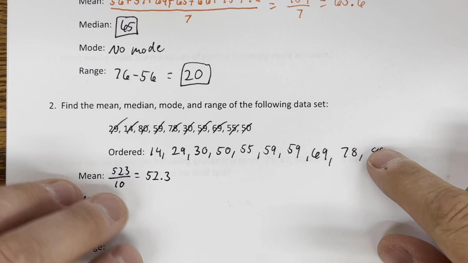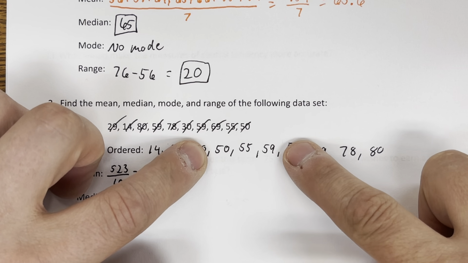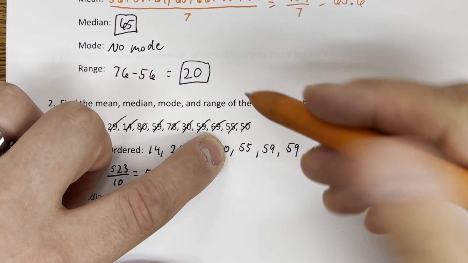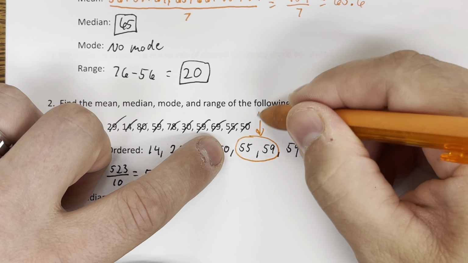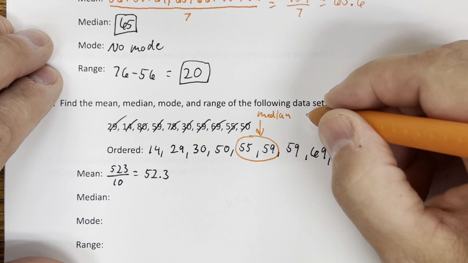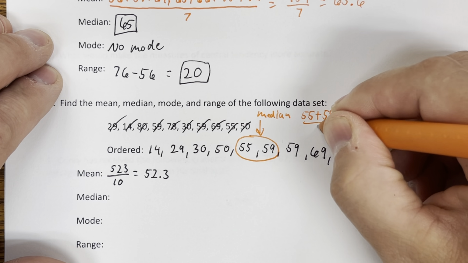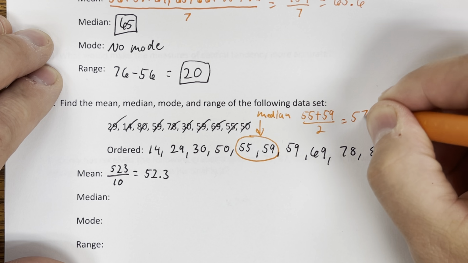To calculate the median, find the middle number. So count from the edges. 1, 1, 2, 2, 3, 3, 4. Oh, there's no middle number. The middle number is between the 55 and the 59. So the median is the average of these two. So for me to calculate the median, I would have to take 55 plus 59 and divide it by 2. And that gets me 57.